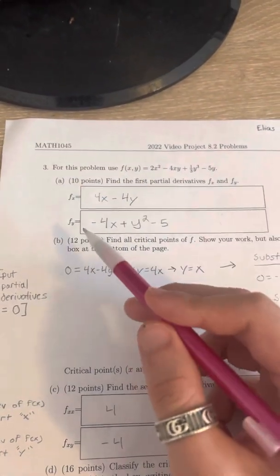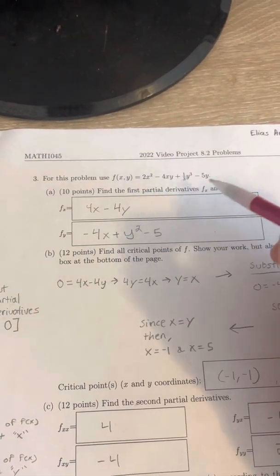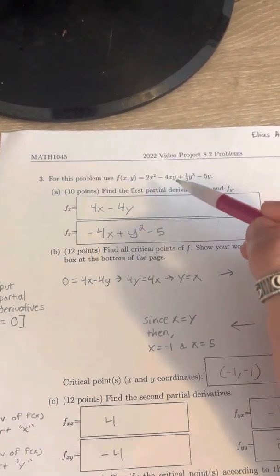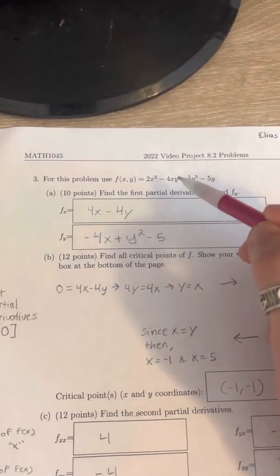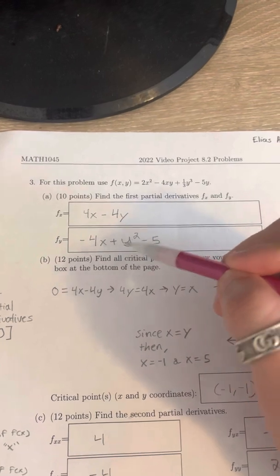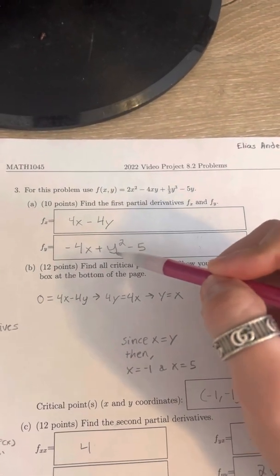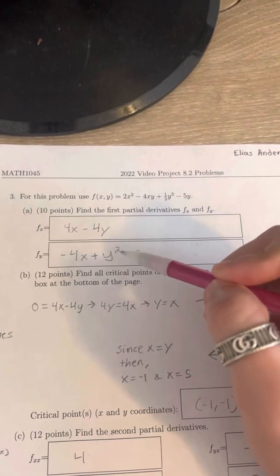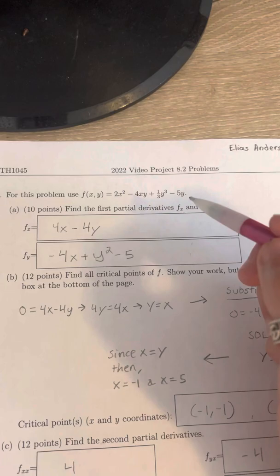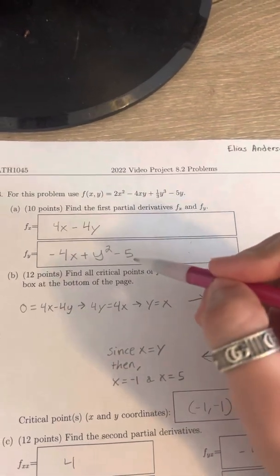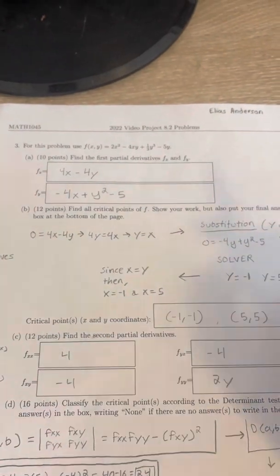Next, I found fy, which is, we only use the y parts of the equation, so 1 y times negative 4 is just 4, minus that y, and we're left with the x. Then for 3 times 1/3, it's 1 y, right here, and then 3 minus 1 is 2, and we're left with the 2. Then finally, we did the same thing for the last part, which is 1 times negative 5 is negative 5, minus 1y is 0.